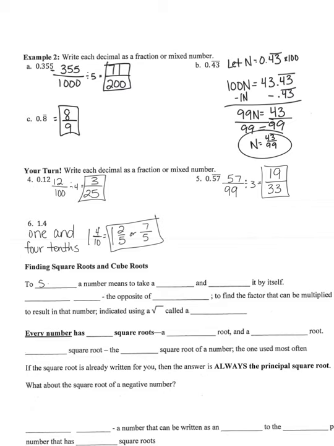So to square a number, we're going to take a factor and multiply it by itself. A square root is a little different.